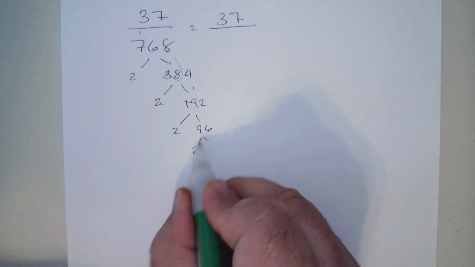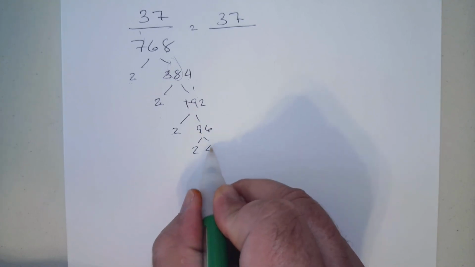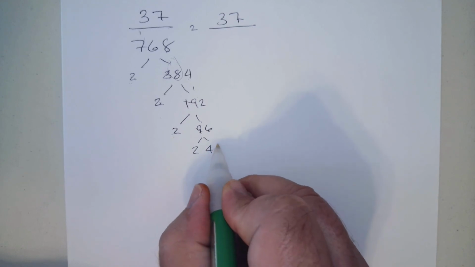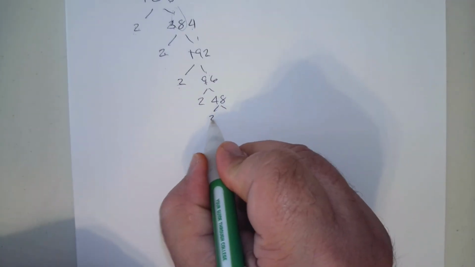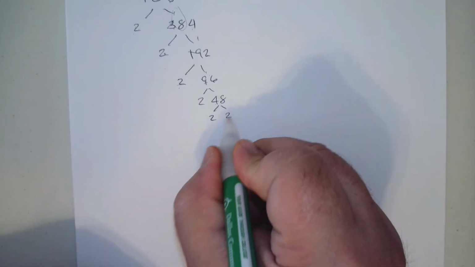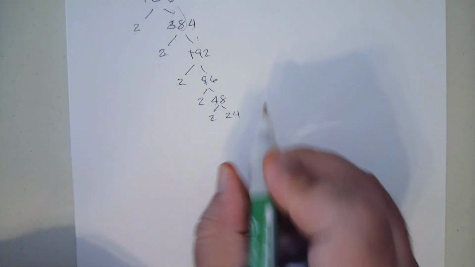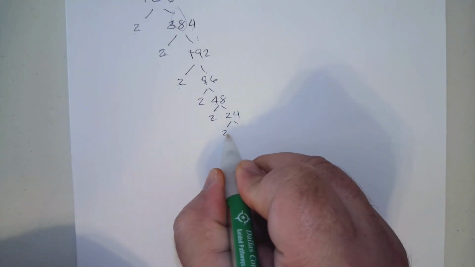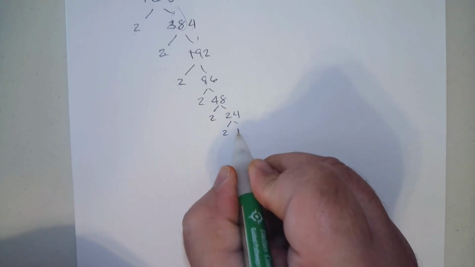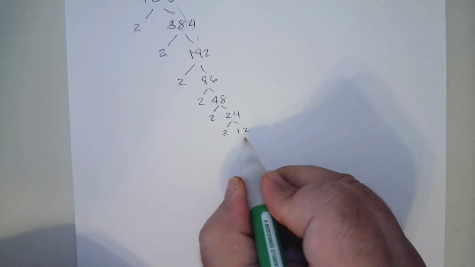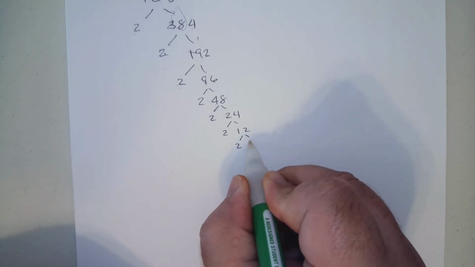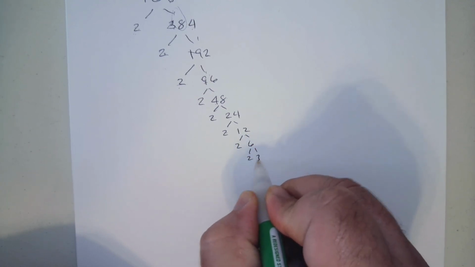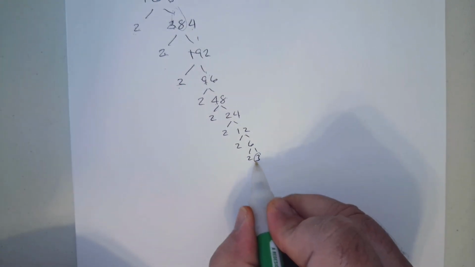Ends in even, so it's divisible by 2. 2 goes into 9 4 times with 1 left over. 2 goes into 16 8 times. We're looking good so far. 2 goes into 4 twice. 2 goes into 8 4 times. 2 goes into 2 once. 2 goes into 4 twice. 2 goes into 12 6 times. All because of that 3.